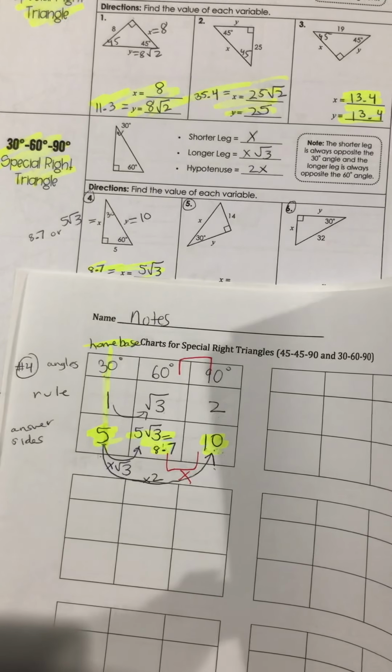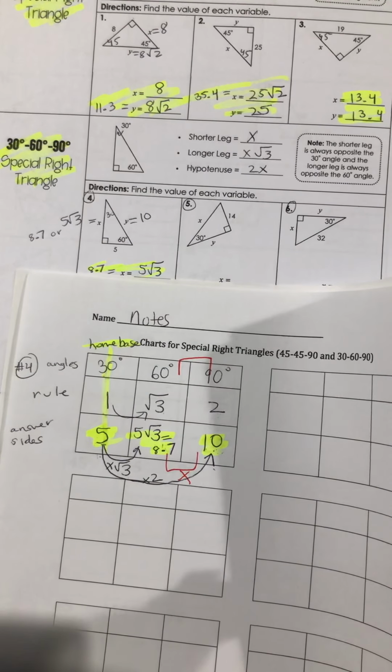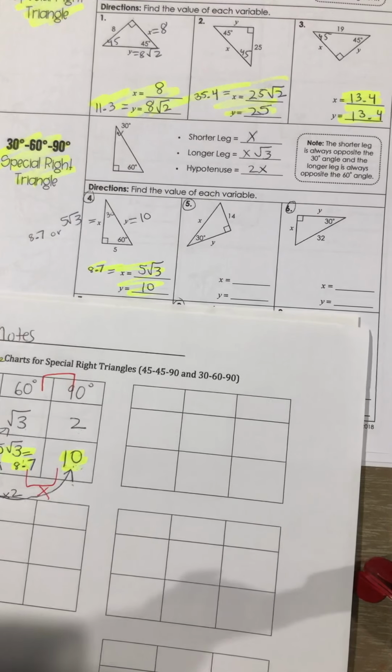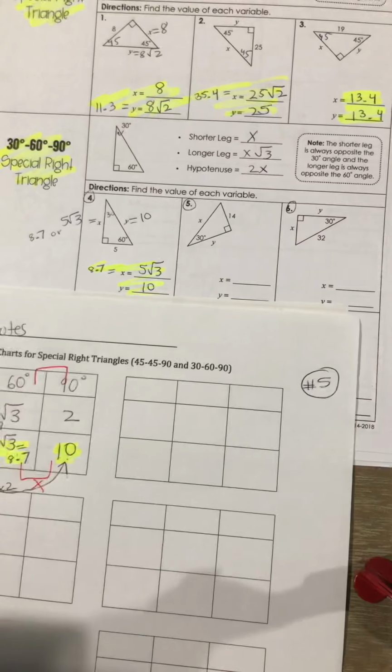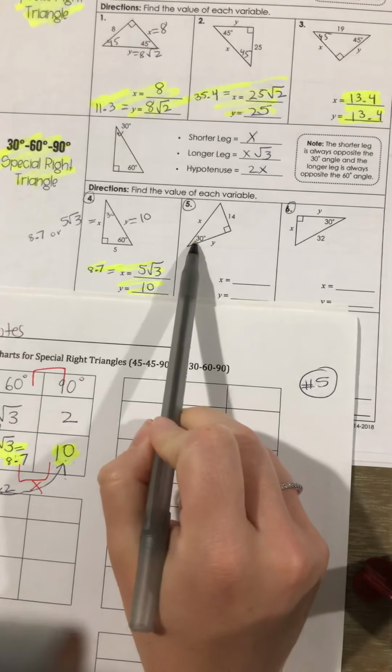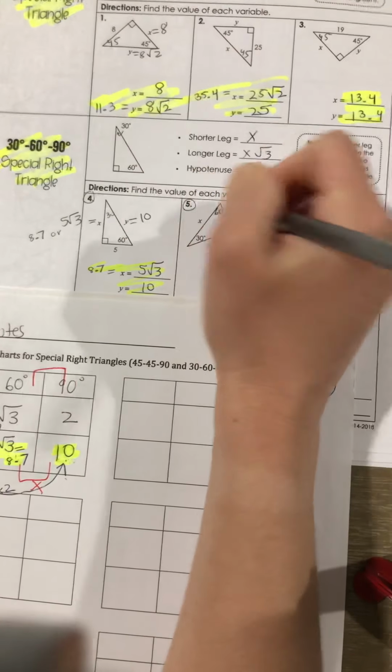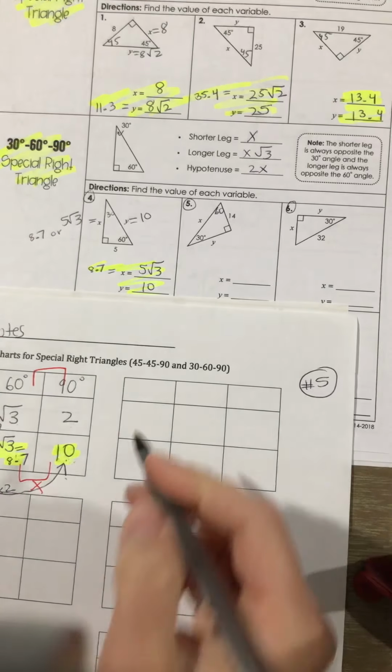And that is how you do your chart for the 30, 60, 90. I'd like to do a few more for this one, and we're going to take a look at number 5. Number 5 says that we have 30, 90, and so you do some math and you figure out that there is a 60 in there.